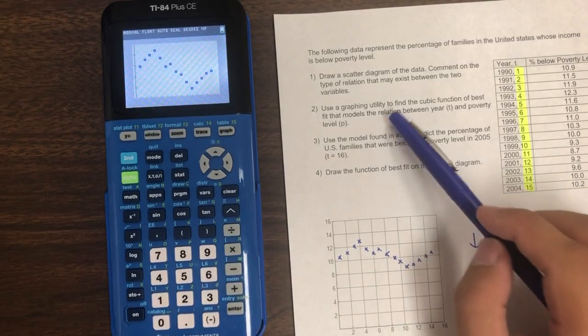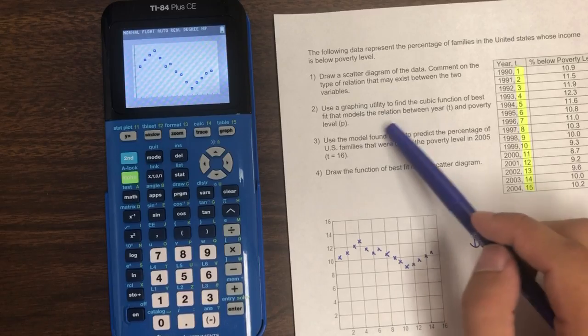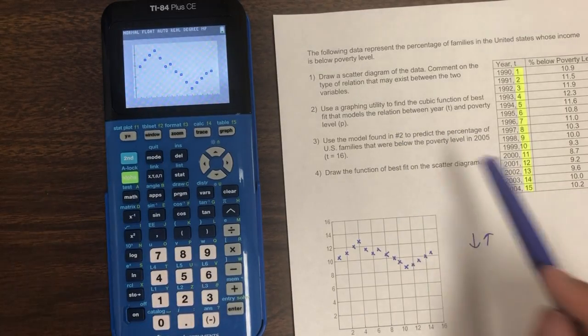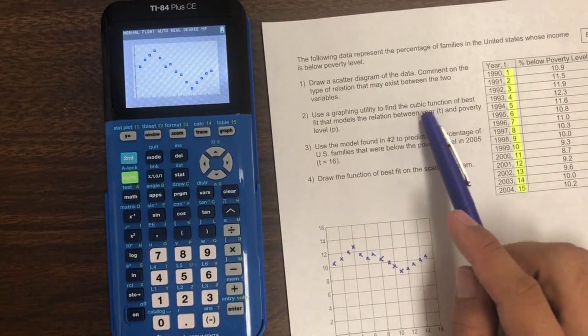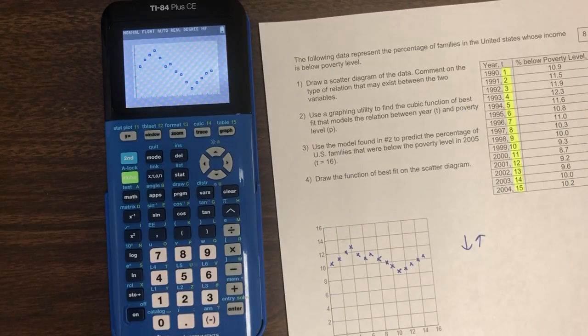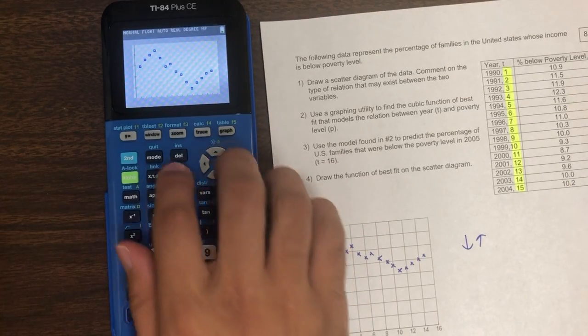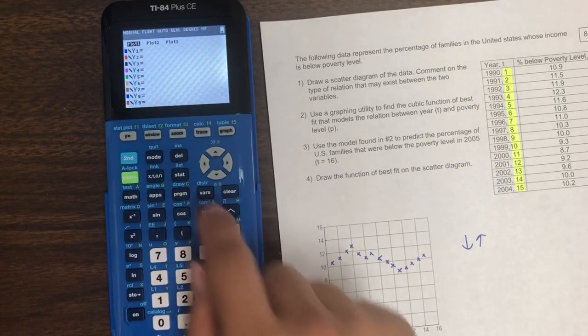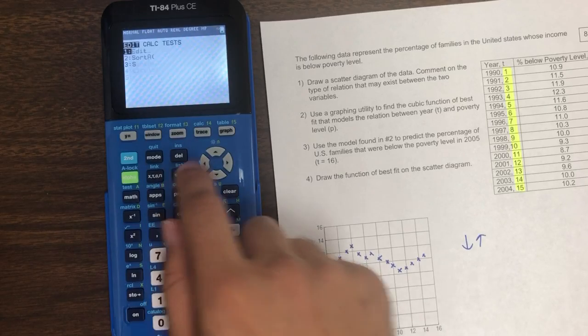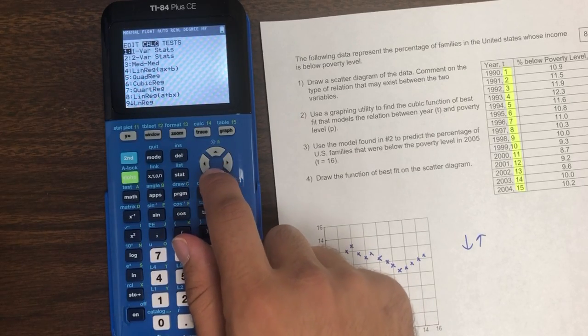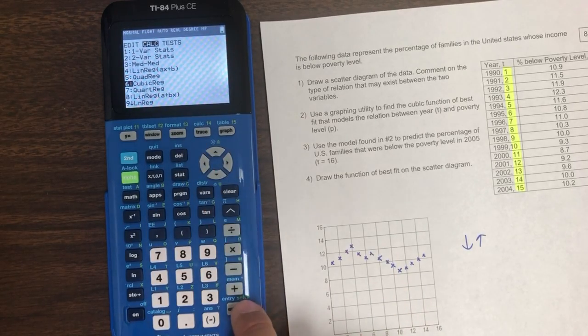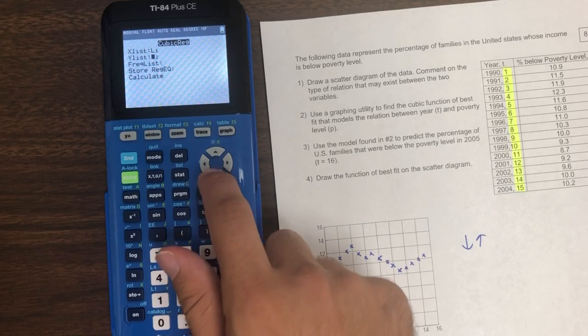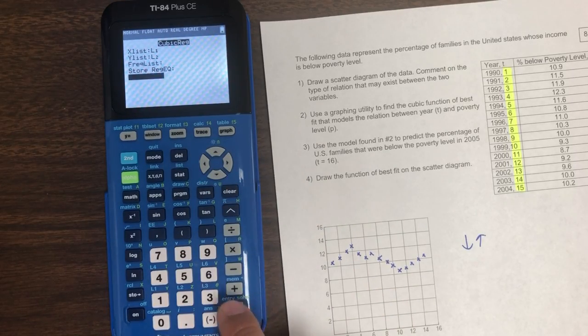So I can actually plug in a regression model for it. Now they'll always have to tell you what type. So they're telling you, hey, it's a cubic function, okay? So I'm going to go y equals, well, we'll just get the cubic function first. Go to stat, calc now, and then table down to find cubic regression. Press enter and calculate.